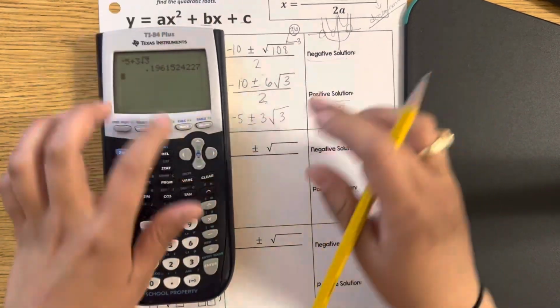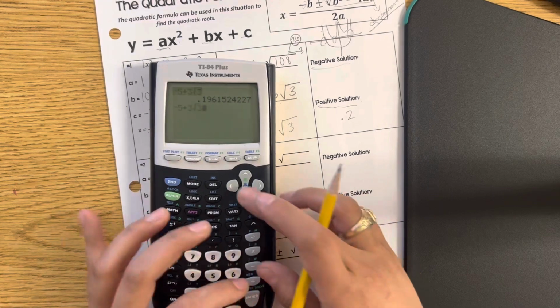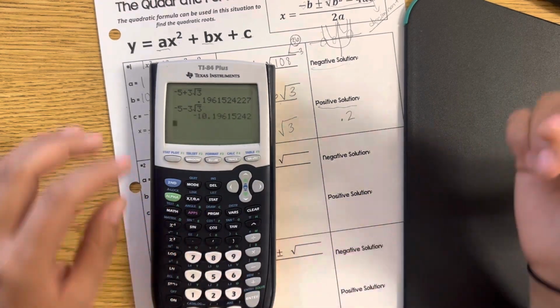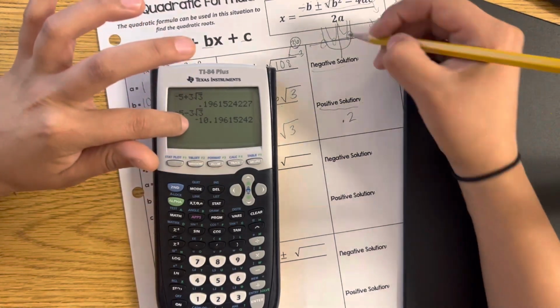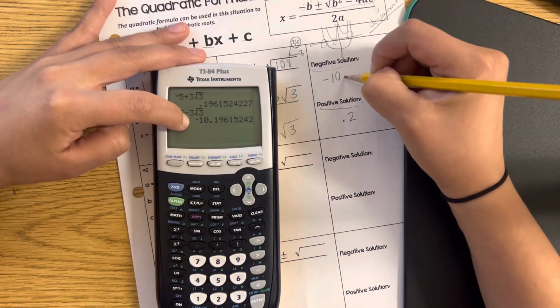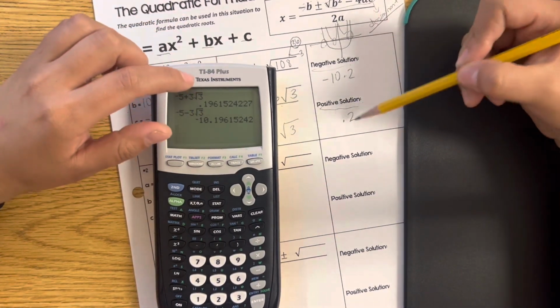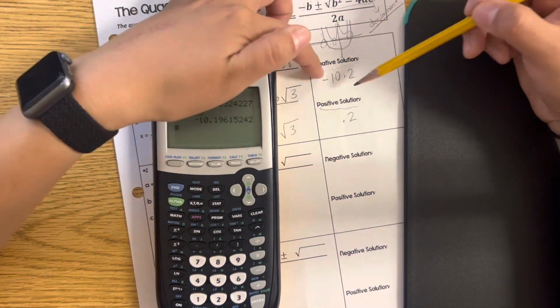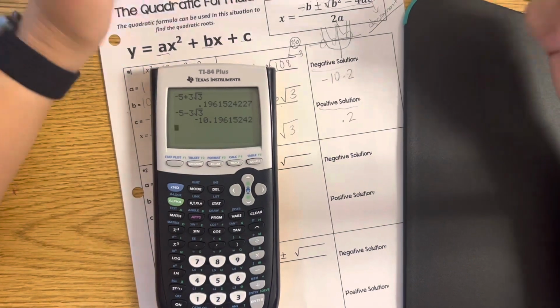If we do the same thing, but I'm going to change that plus to a minus because we want the negative side of it, okay, I get my negative solution. So it's negative 10.2. Now, what are these two numbers? That's where the parabola crosses the x-axis, at negative 10.2 and 0.2.